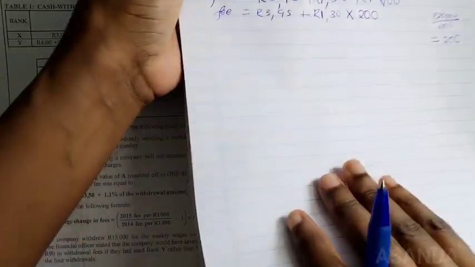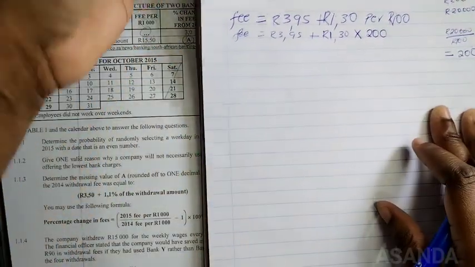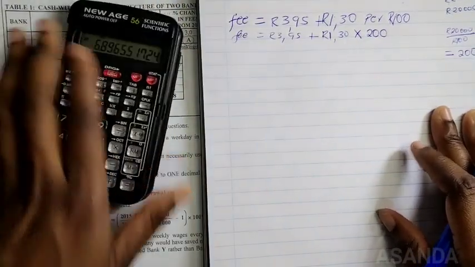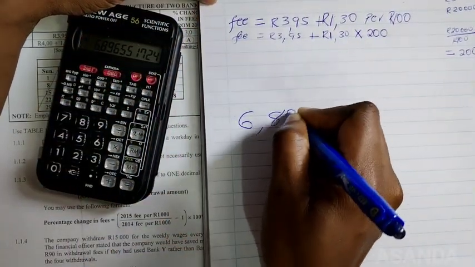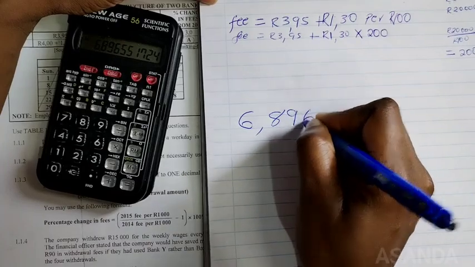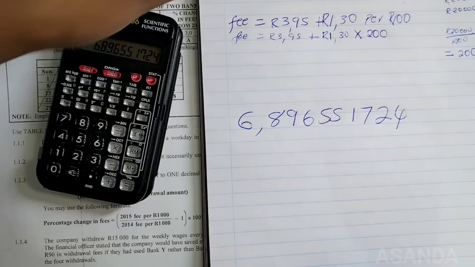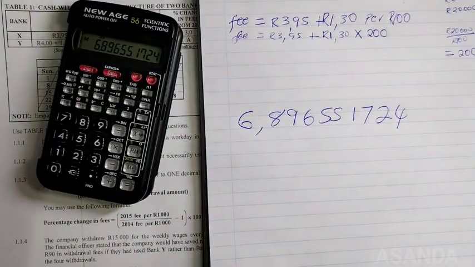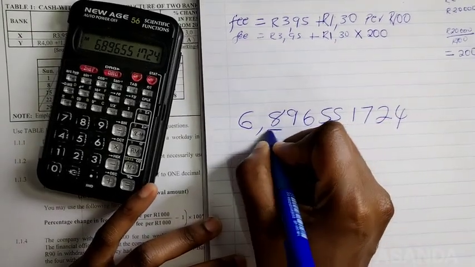I find that less kids who are aiming for level 7 cannot round off. So we're going to do this here. It's 6,896551724. Remember, level 7 is not 80%. 80% is the minimum of level 7. Level 7 is 100%. Just reminding you. Okay, 1 decimal is here.